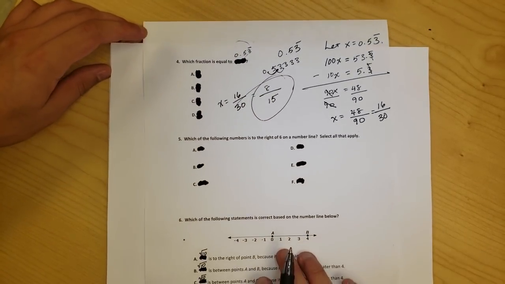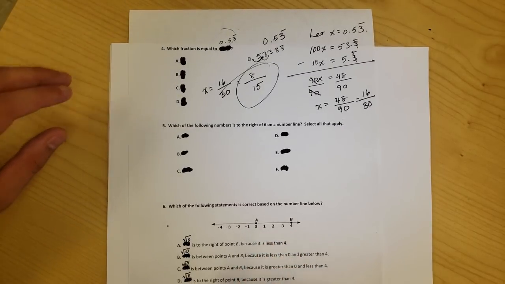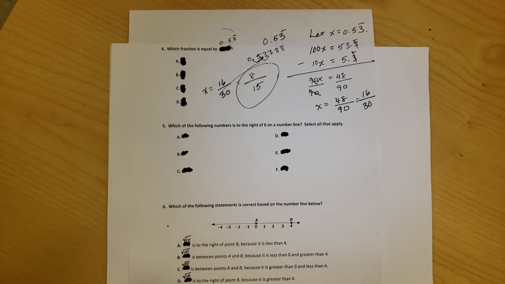All right, this next one says, which of the following numbers is to the right of 6 on a number line? Select all that apply.